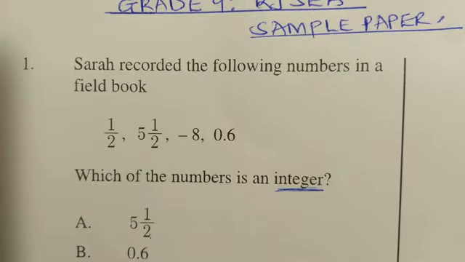So integers are negative and positive whole numbers. Or rather, you can say whole numbers depending on your English teacher, but the best way is whole numbers.